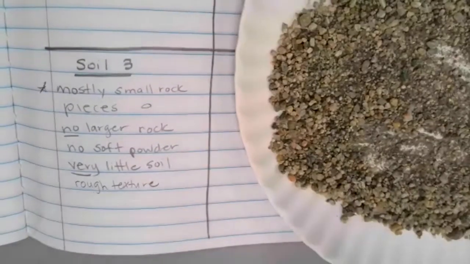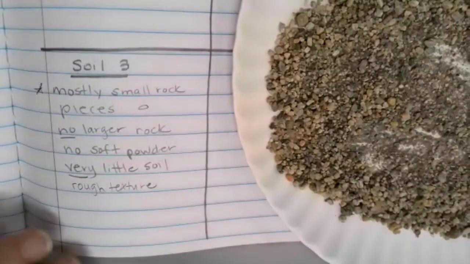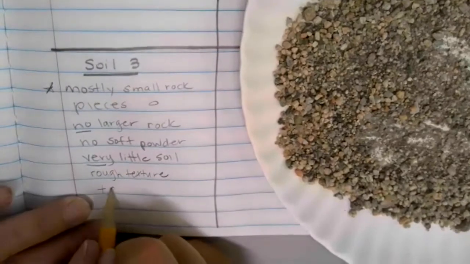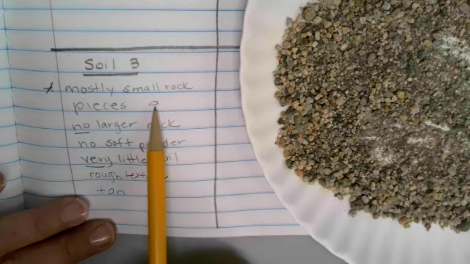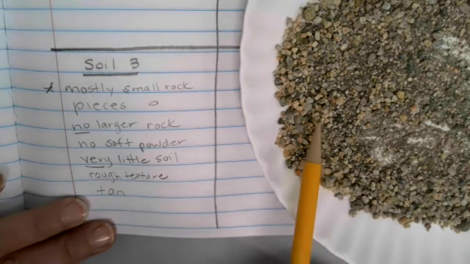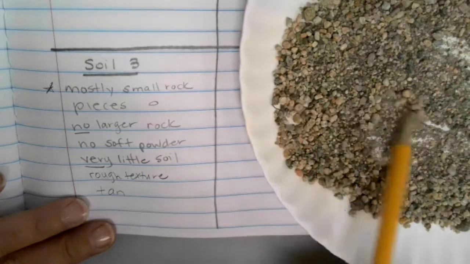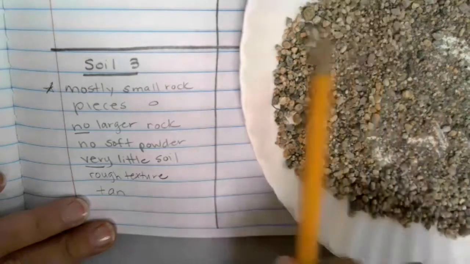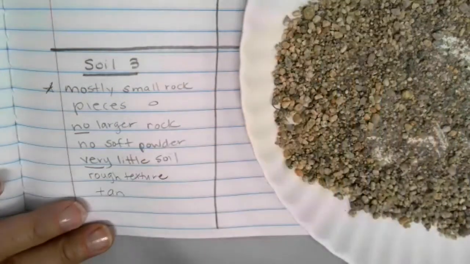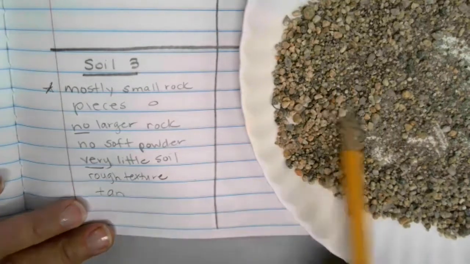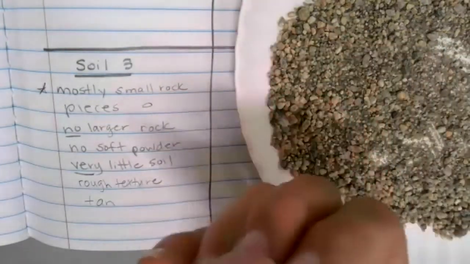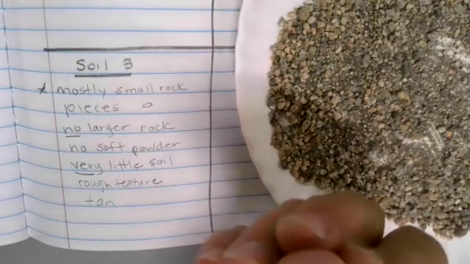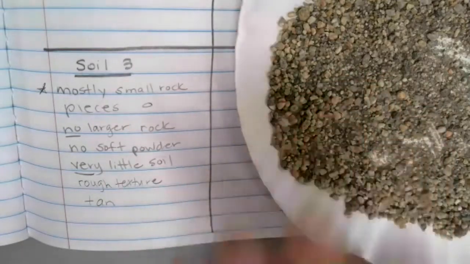Okay, for my observations for soil number 3, I wrote mostly small rock pieces, and then I drew a little shape of what I saw. There are no pieces of large rocks that we saw in soil number 2. Soil number 1, when I touched it, it felt really silky, almost like powder.